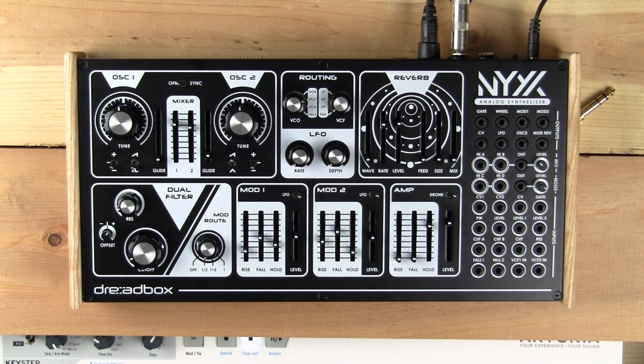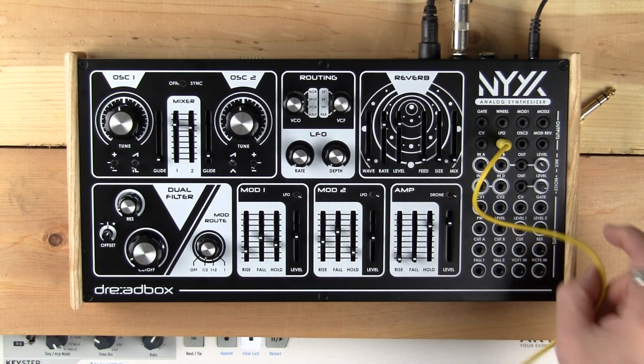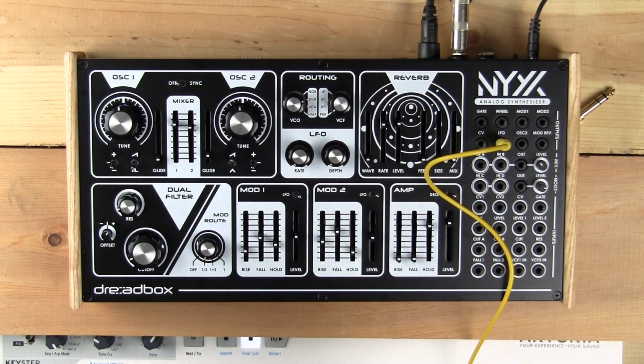Now, certainly you can control the Nyx from your Eurorack system, or control parts of your Eurorack system with your Nyx, either way. So, of course, there are the basic modular patching things that you might want to do, typical things that you would expect from a synthesizer. Like, for example, taking the LFO out. Once we put a cable in the LFO jack, it defeats the way that the LFO is hardwired to the frequency of the oscillators. So now the LFO is a free agent. We can put it where we want to.